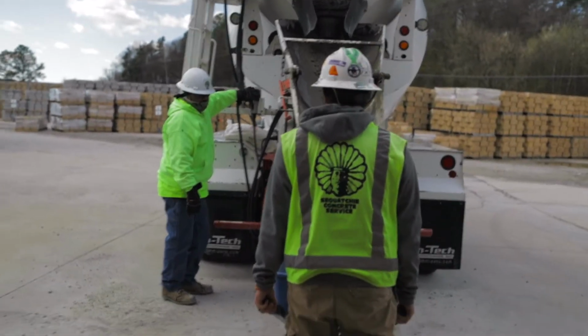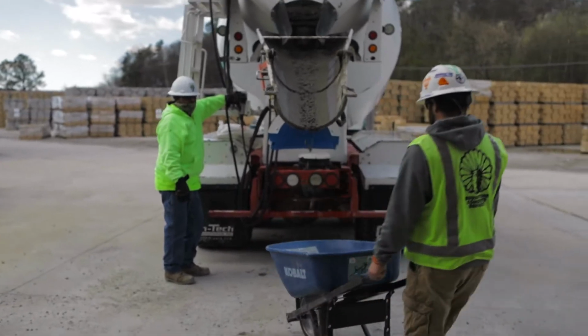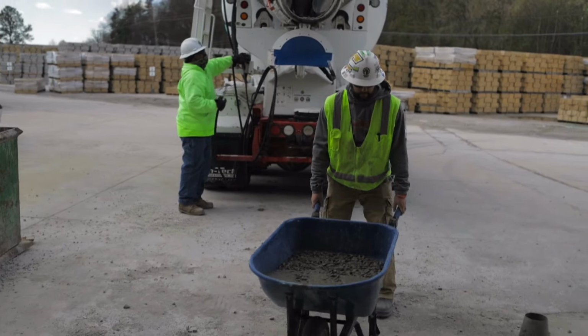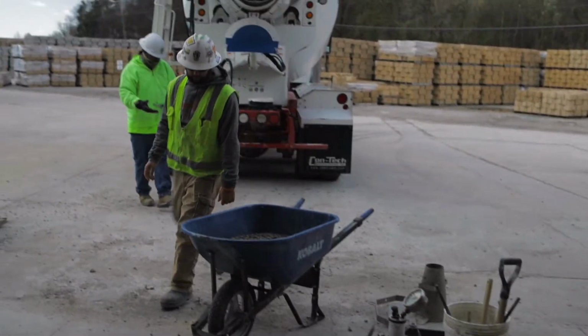There is a wide spectrum of special concrete to meet various needs. Their density ranges from lightweight concrete weighing around 100 pounds per cubic foot to heavyweight concrete weighing in excess of 250 pounds per cubic foot.